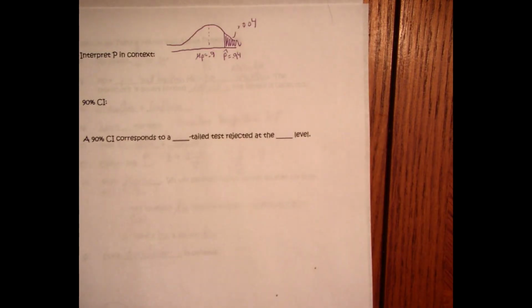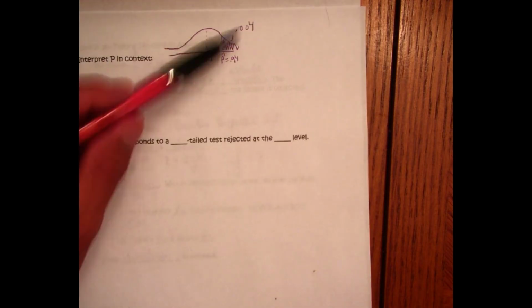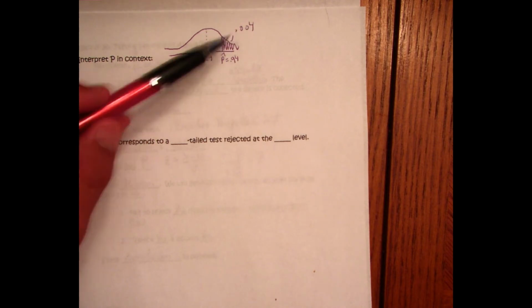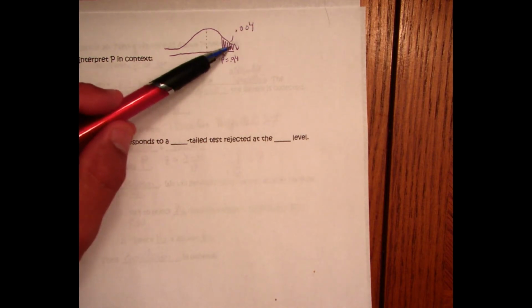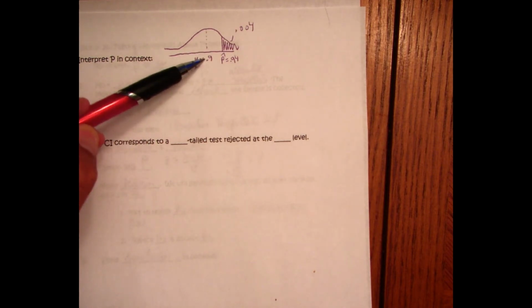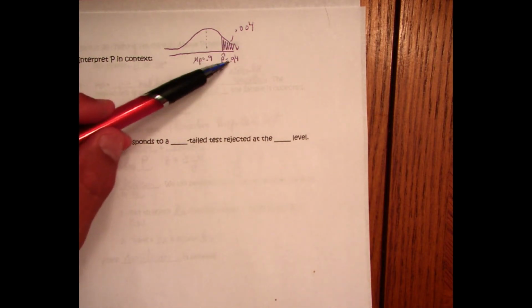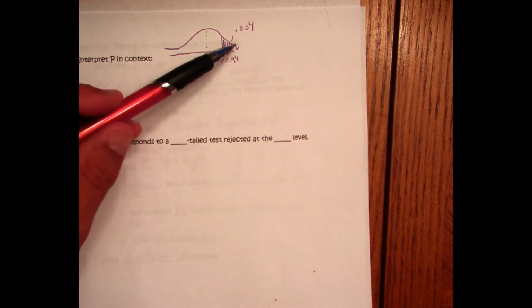So what is this graph telling us? Well, it's telling us that there's a 0.004 chance of getting this region right here if this is true. Well, what is this region? Well, this region represents a p-hat of 0.94 or higher.